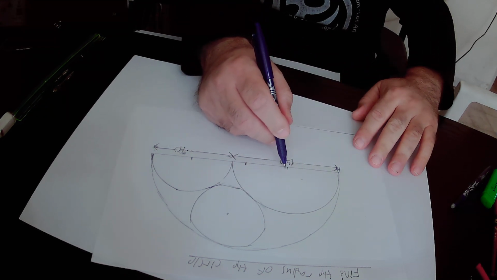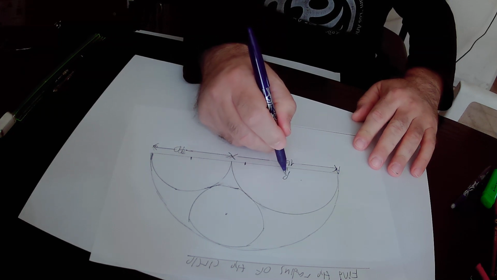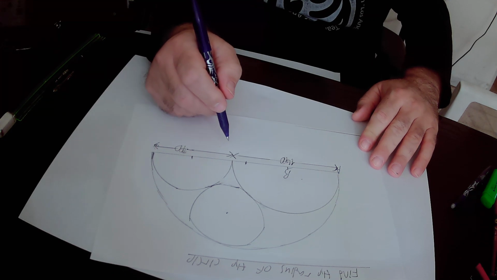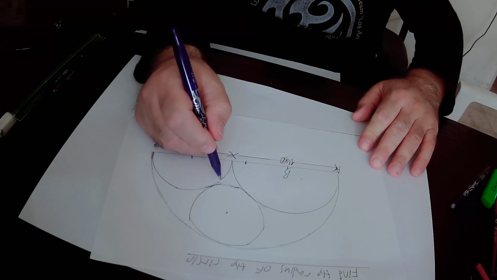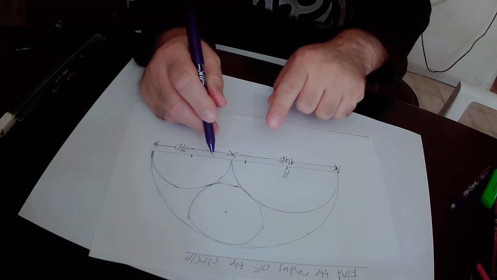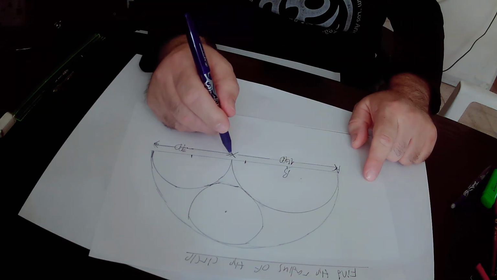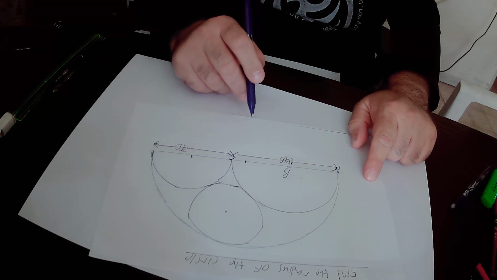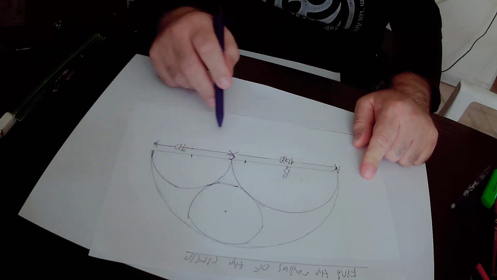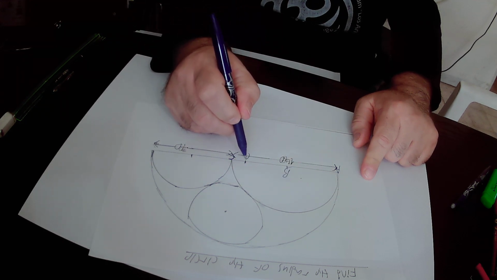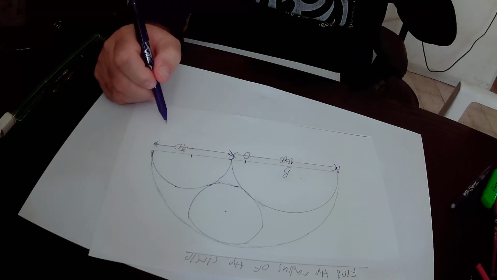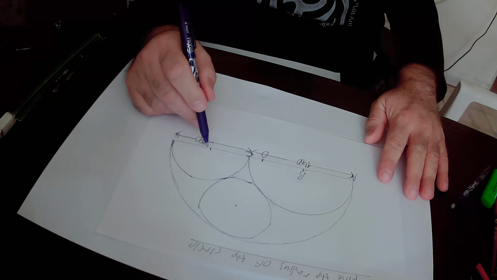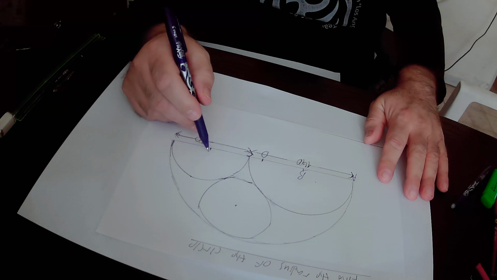We will define the center of this semicircle as B. The touching point of those two semicircles will be defined as C. We will define the center of the biggest semicircle as O. We will define the center of the smallest semicircle as E.